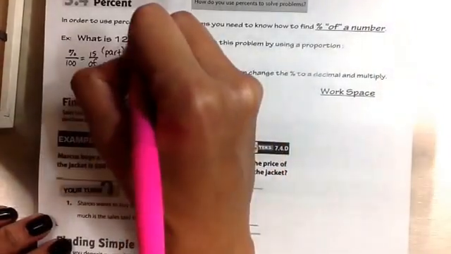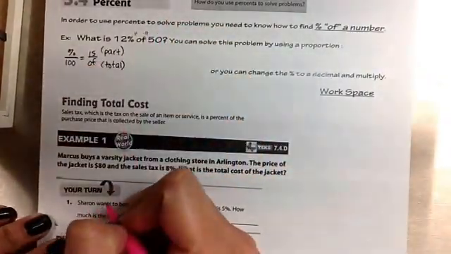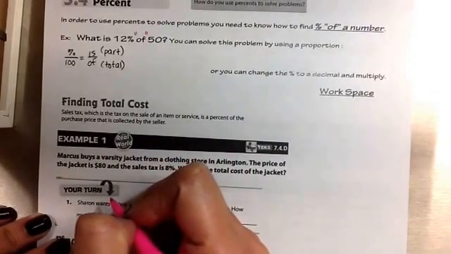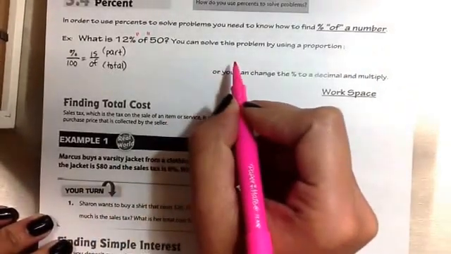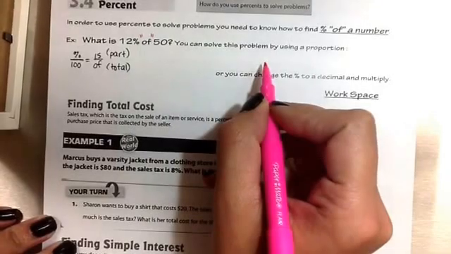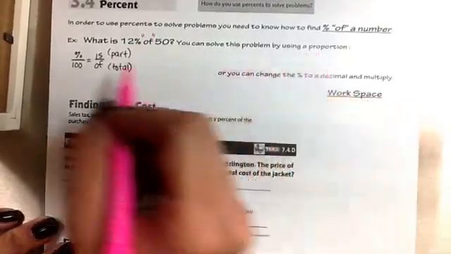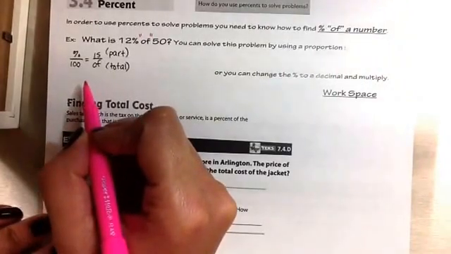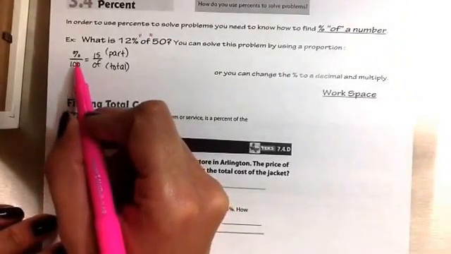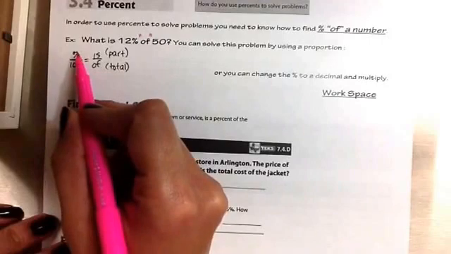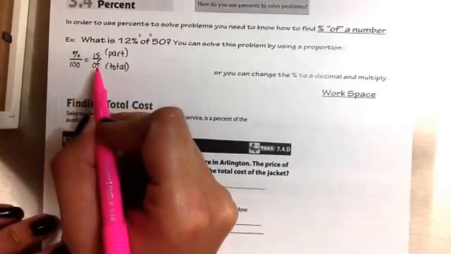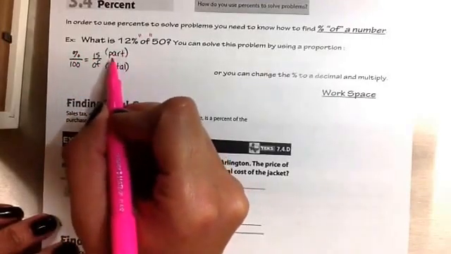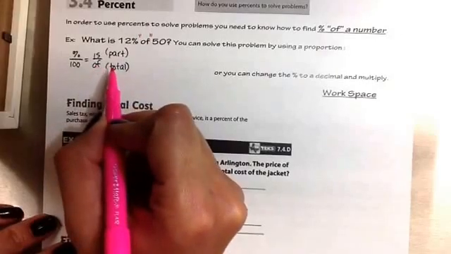We've talked about the word "of" quite a bit. Of means to multiply. We can solve this problem two ways. We could do so by using a proportion. You're going to see this proportion in 7th grade also, and maybe even in 8th grade. They use percent over 100 equals is over of. Is means part, of means total.